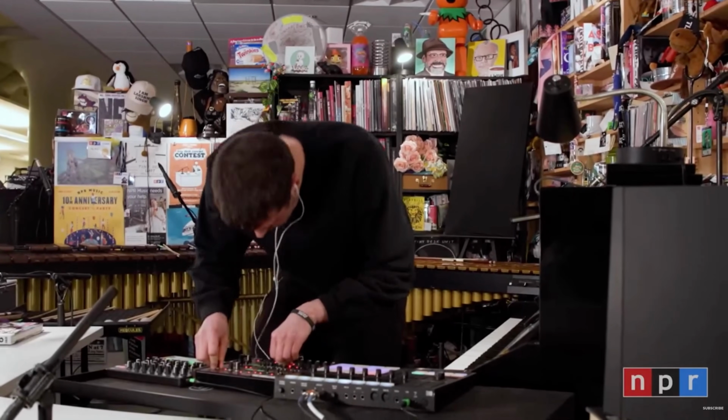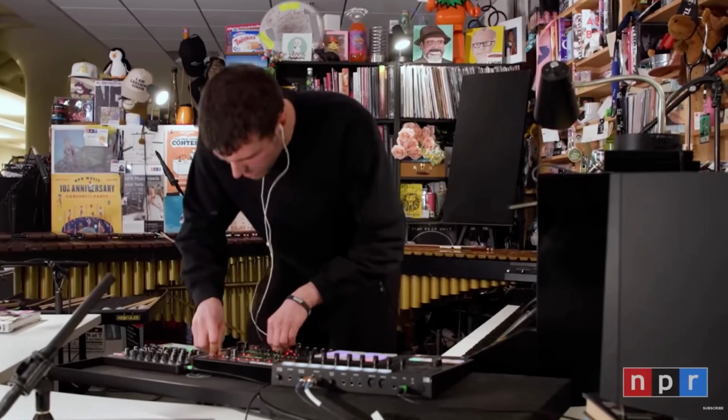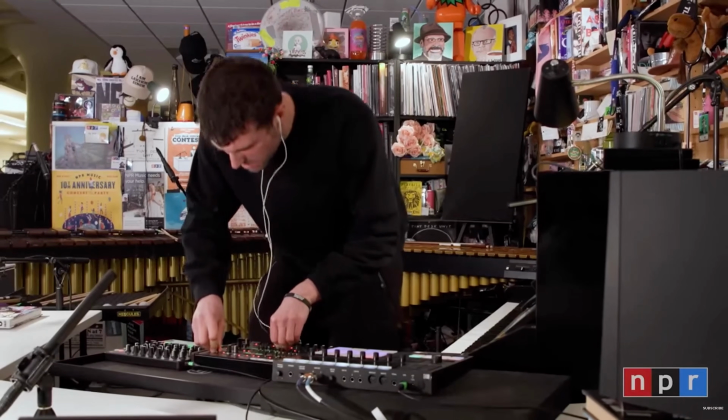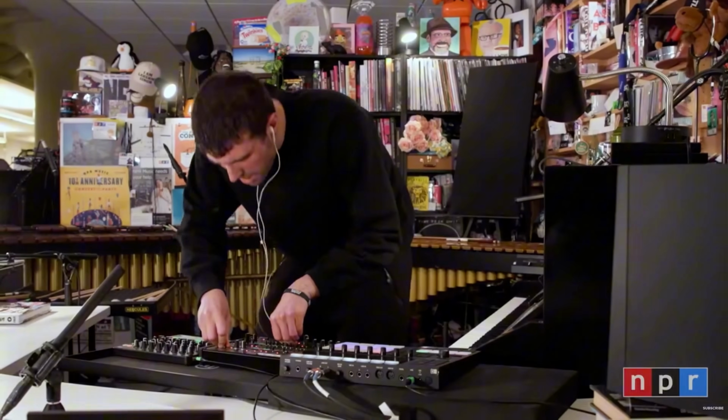Example 2, turn a pad sound into a beat. Another great example from the Tiny Desk Concert comes from when Fred uses effects to convert a marimba part into a beat. Listen here.